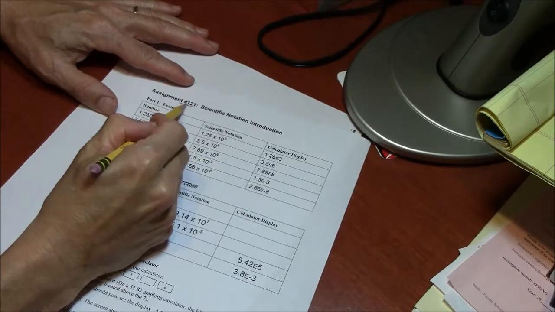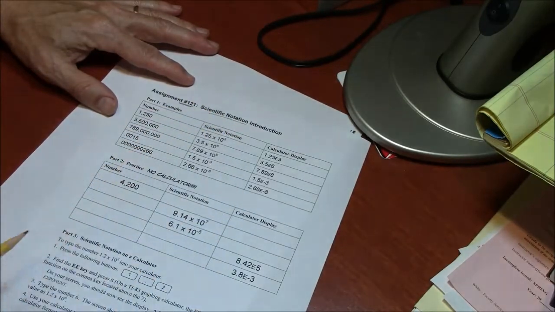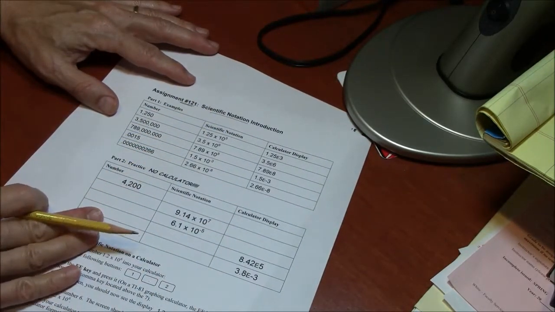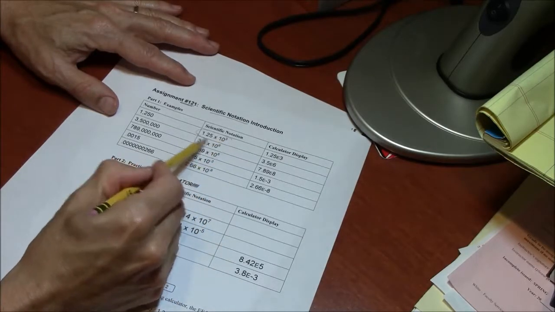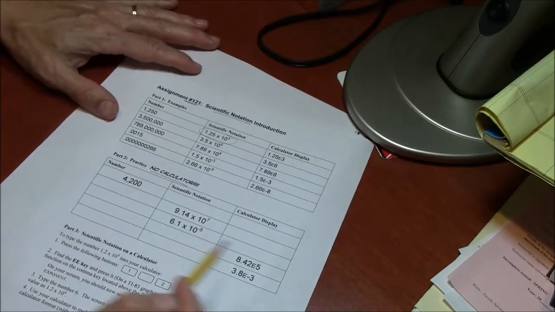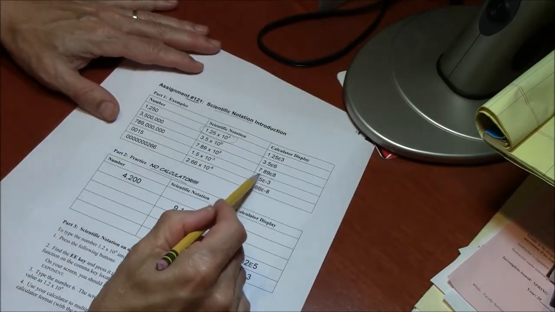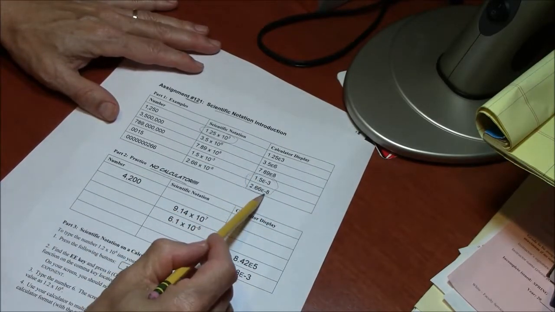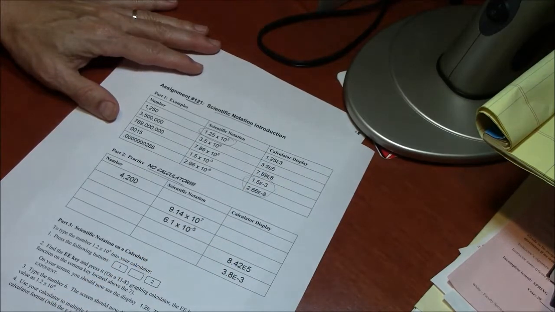I'm giving you help with assignment 121, scientific notation. There are two skills here. One is being able to deal with scientific notation using your brain, no calculator. And the other is to be able to understand and use a calculator to do scientific notation.